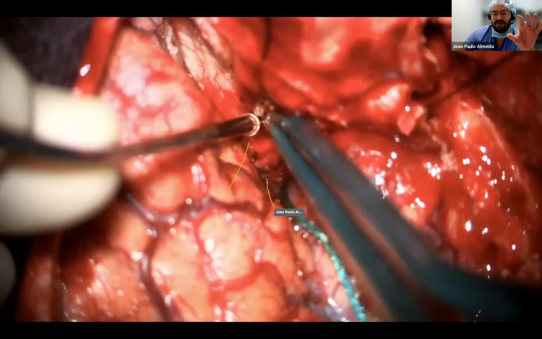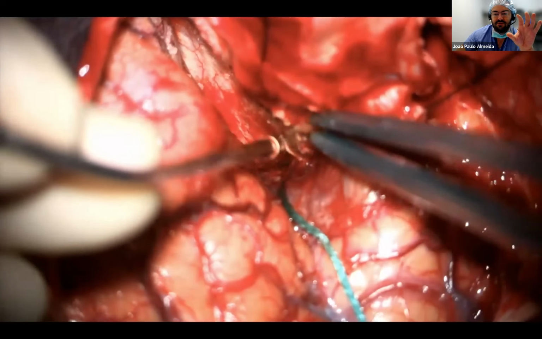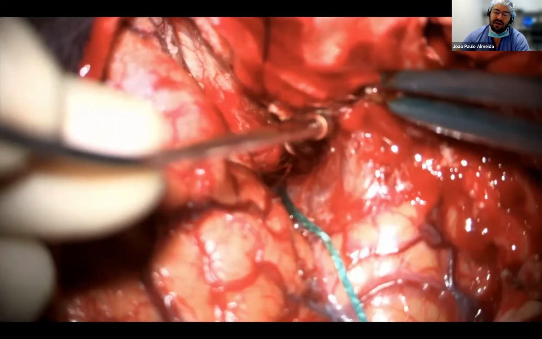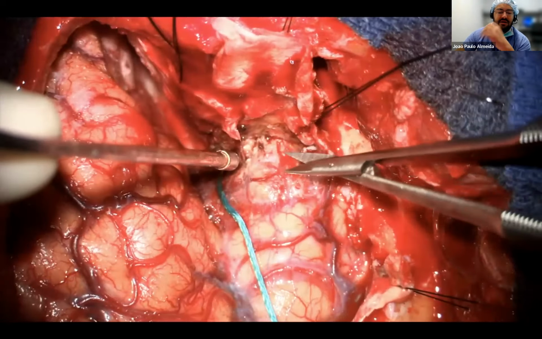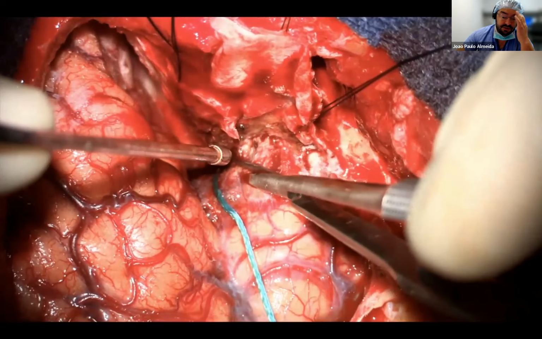Once we get that proximal control and relaxation of the brain, then go back ahead here to the dura and then just separate that dura a bit. And then we're not going to touch anywhere close to the fissure as a first step.